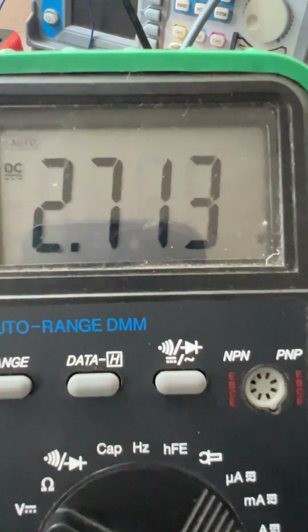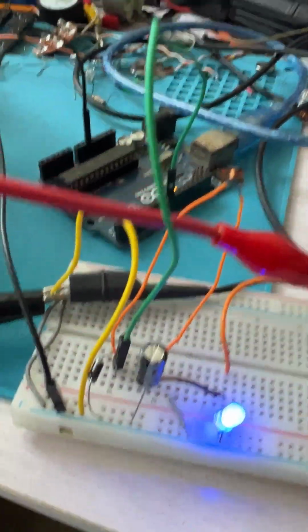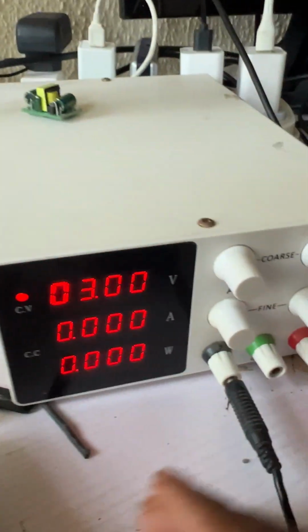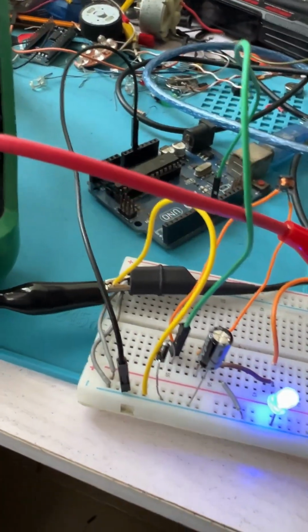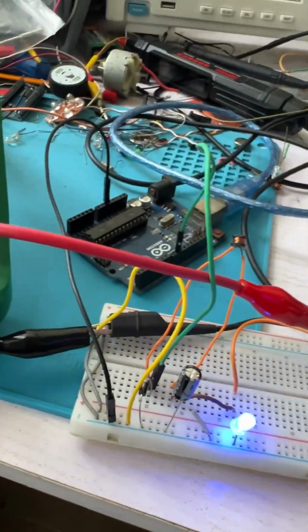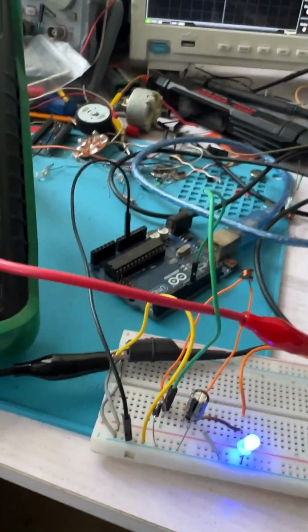Now let me increase the value. Now, the LED has turned on. What are we getting here? 2.7 volts, 2.64 volts. All right. So what we are getting now is a clean signal, just the signal we are getting from this bench power supply. All right. So if you understand this principle, like I said, you can generate your own frequency. You can design a charger. All right. So that is it.